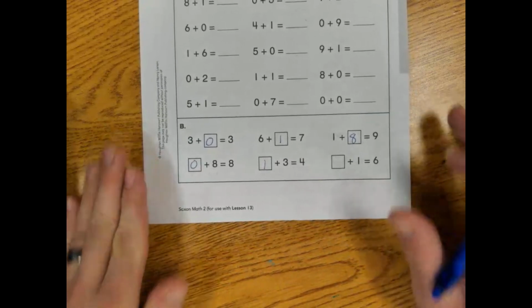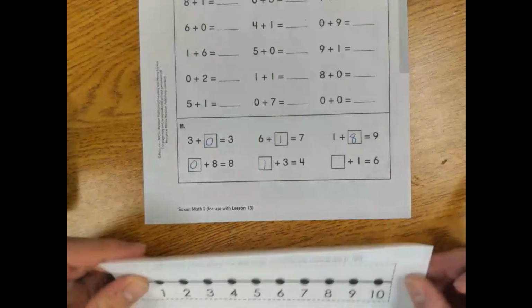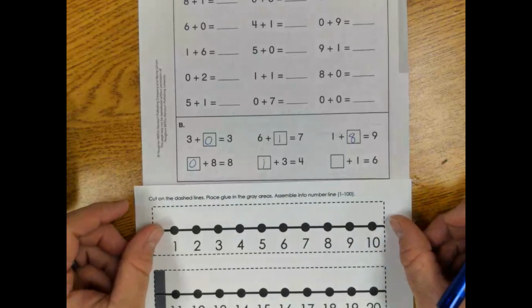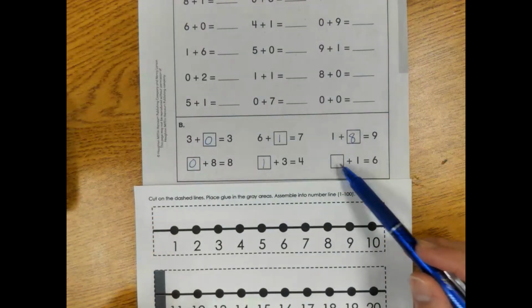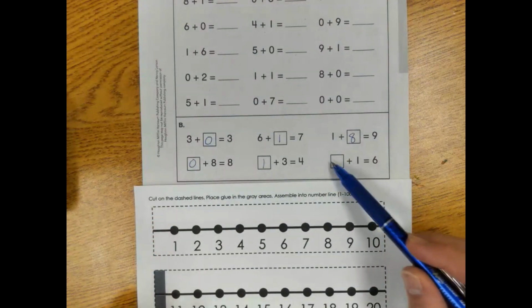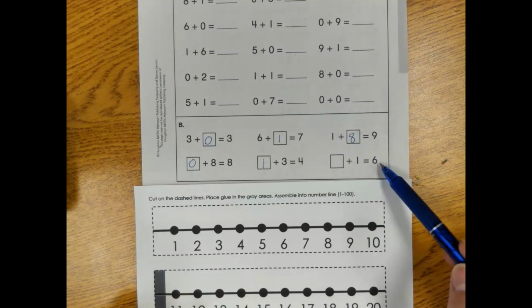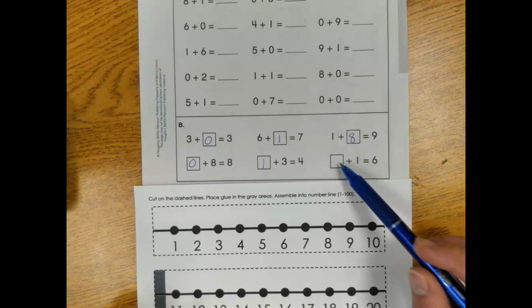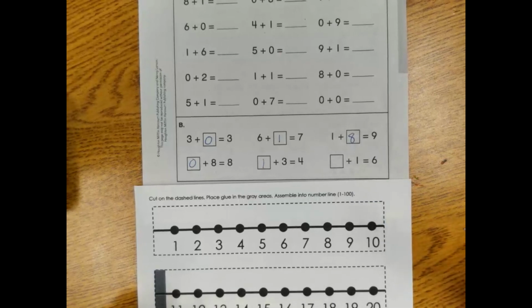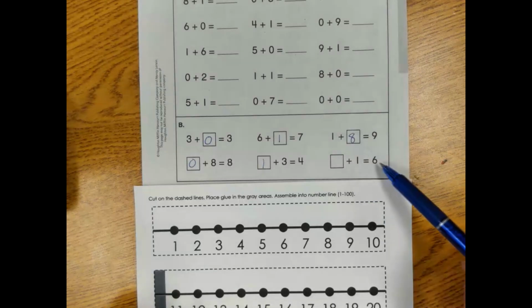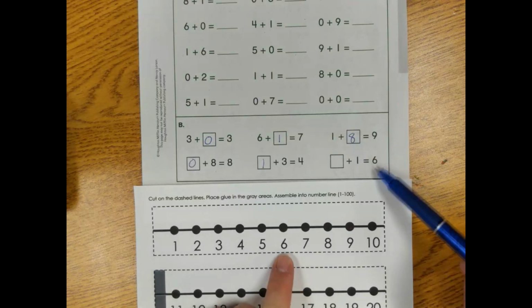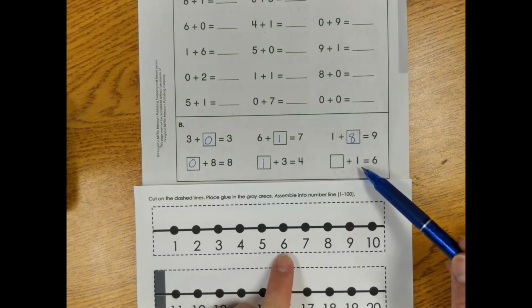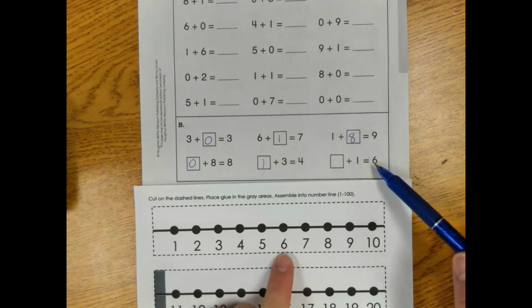For our last problem, what we need to do is blank plus 1 equals 6. We need to figure out what number is missing here to make our answer true. So what number could we put here? Well, one way we could figure this out is we could put our finger on the number 6 on the number line and take away 1. So that's what I'm going to do right now.